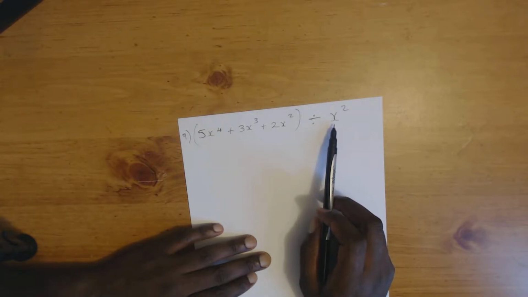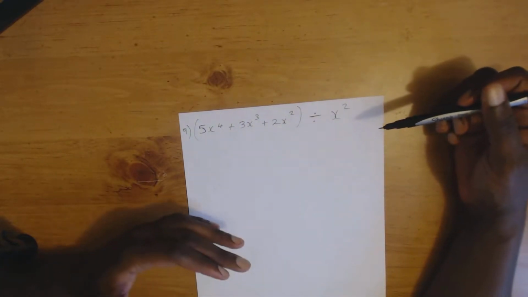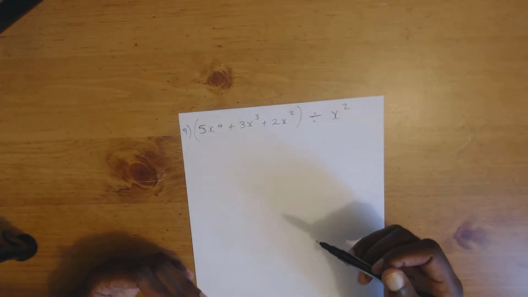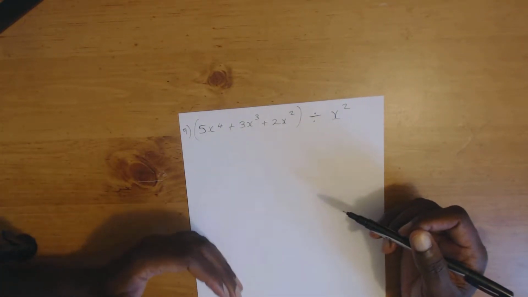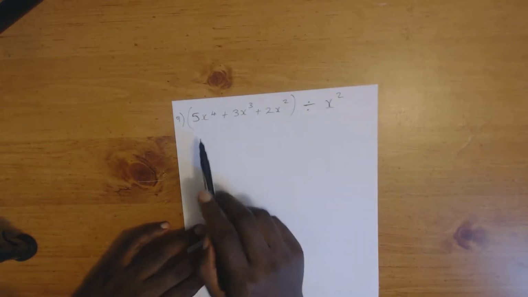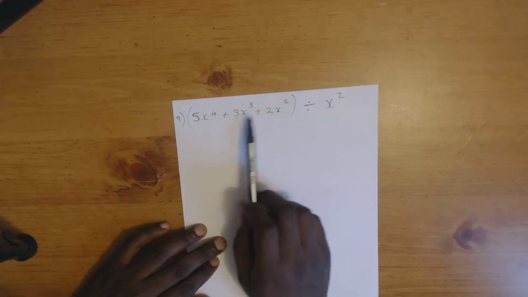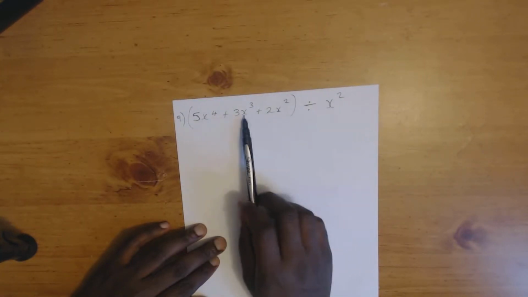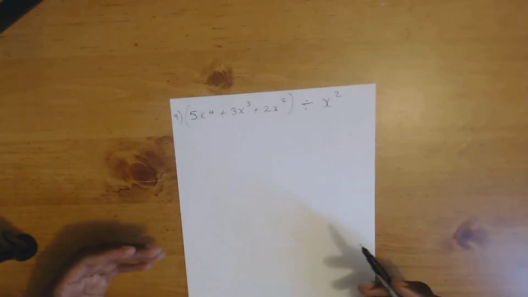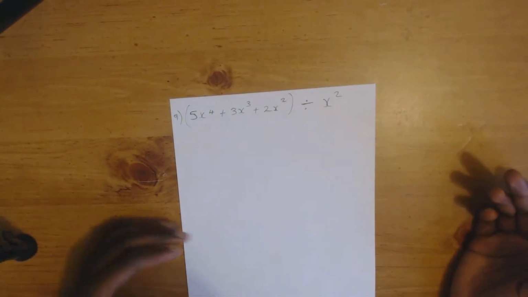In arithmetic, when we do division with a rational expression, it's easy because we could evaluate the terms, and then we would do brackets first, then exponents, multiplication, division, addition, and subtraction.